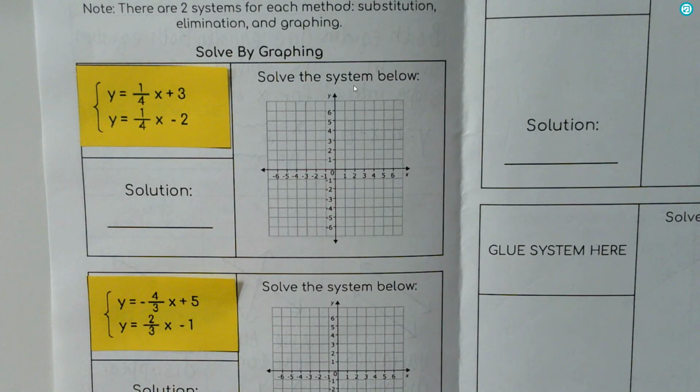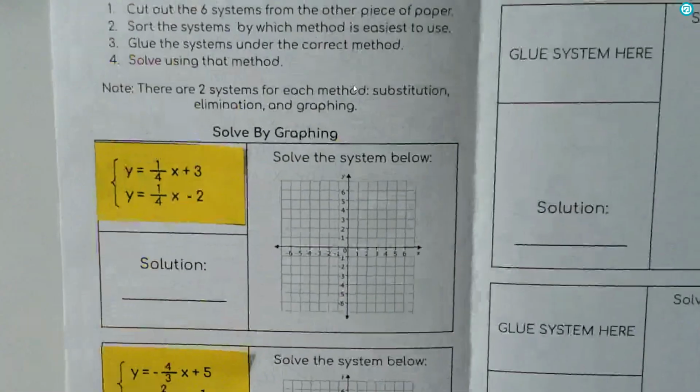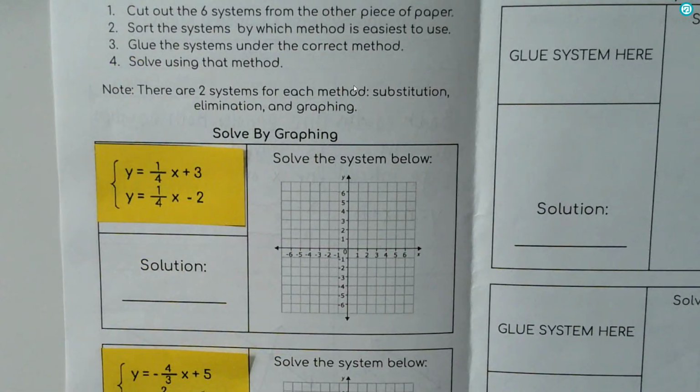Okay. For all of these, we're going to do one together, and then I'm going to give you guys a couple minutes to do the other on your own. And then we'll do it again. So we're going to do that top one together. That's why I wanted you to put that one on top, because it's the one we're doing together. So we're going to do that one. It's y equals 1/4 x plus 3 and y equals 1/4 x minus 2.